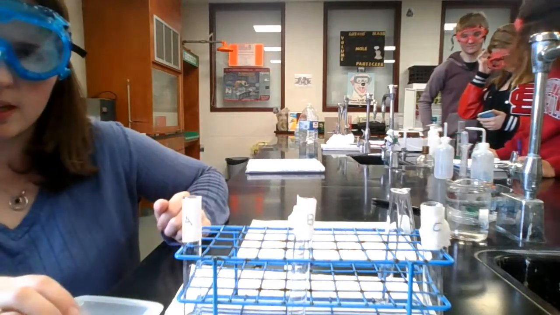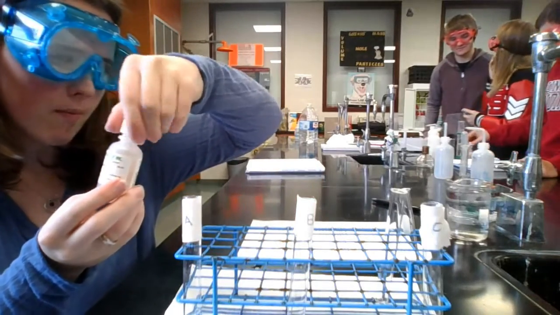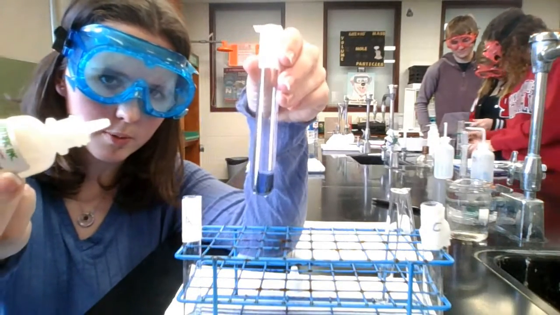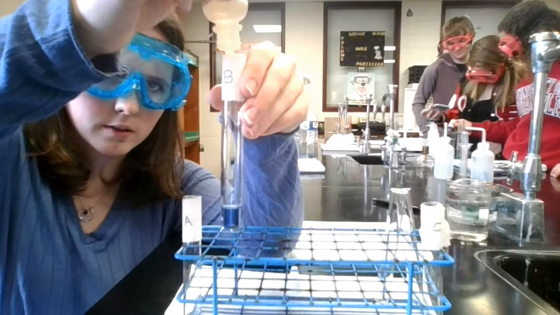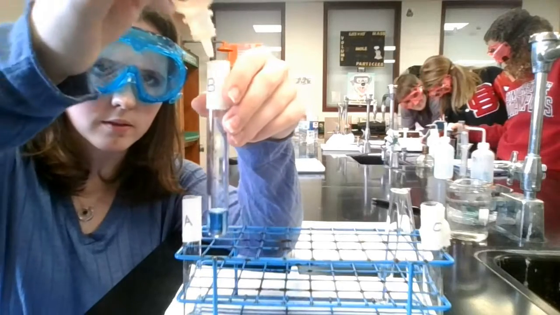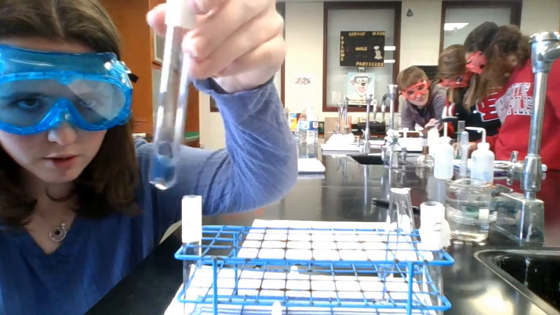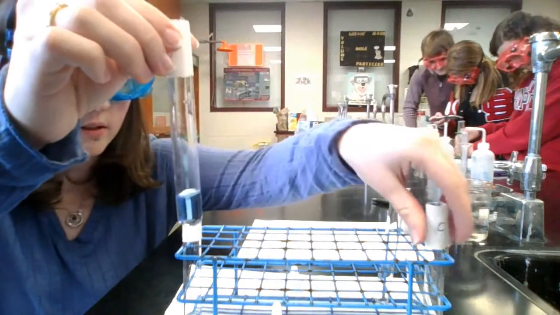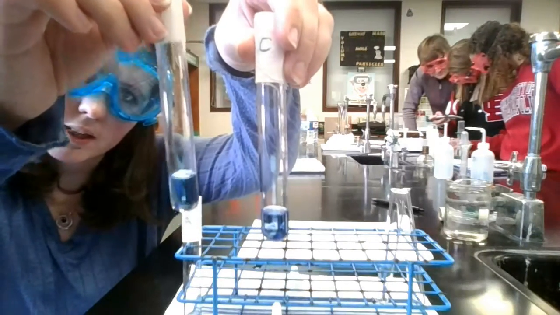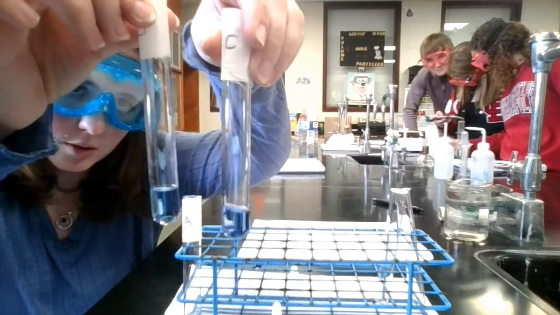Now in test tube B, we're going to add a few drops of hydrochloric acid. So you can see its initial purple color here. And then as we add some drops to it, that solution is much lighter than the initial solution. So this is the one with hydrochloric acid in it, test tube B, and it looks much clearer than the initial one.